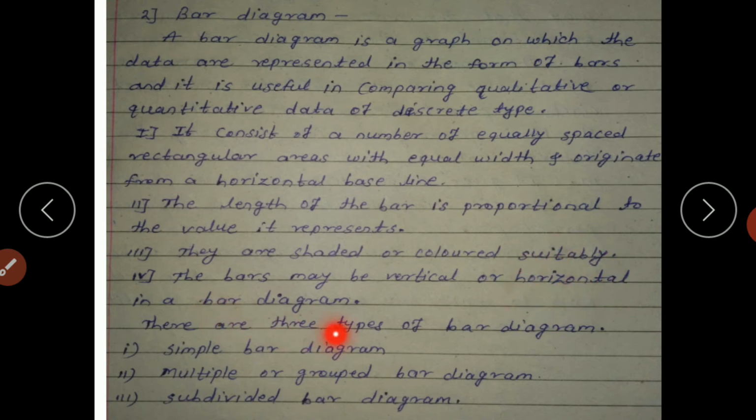There are three types of bar diagrams: simple bar diagram, multiple or grouped bar diagram, and subdivided bar diagram.